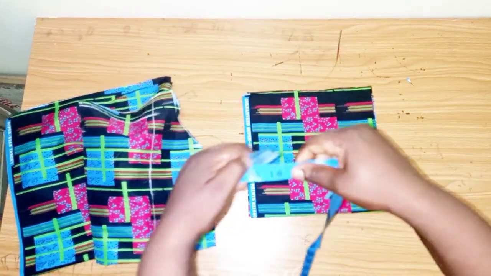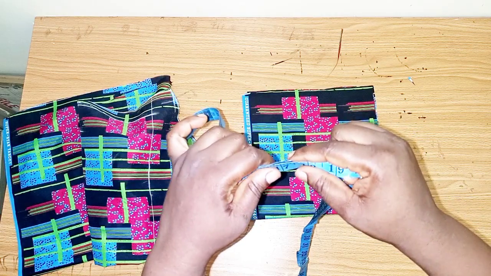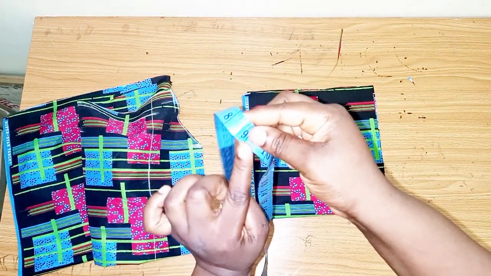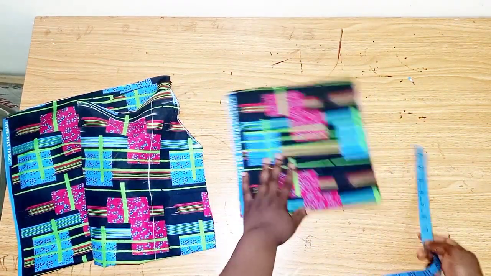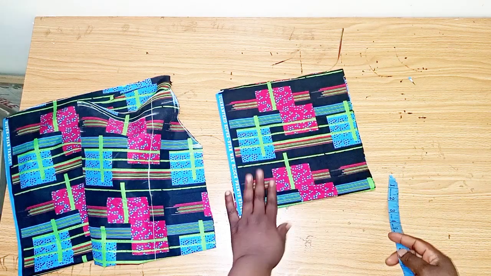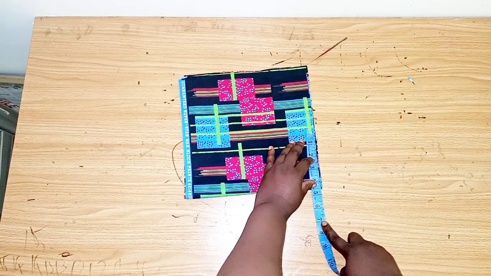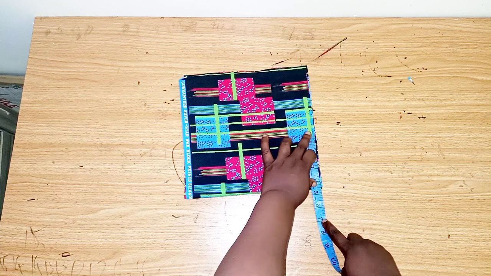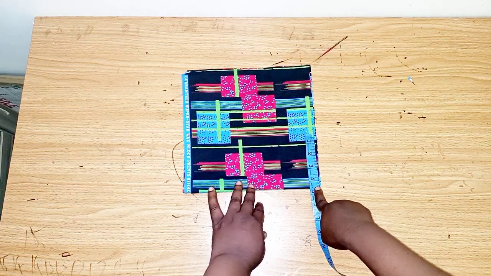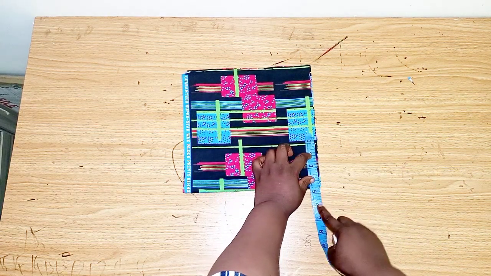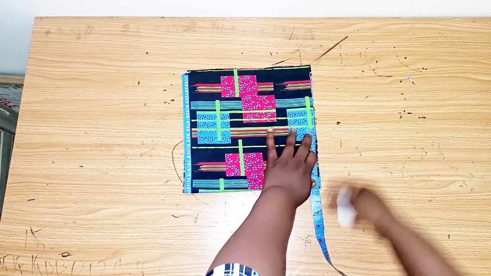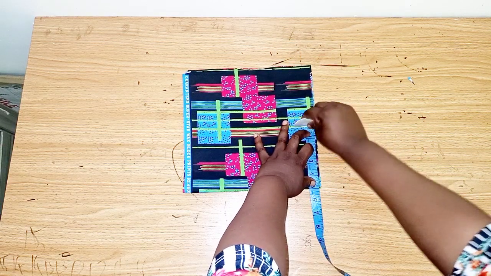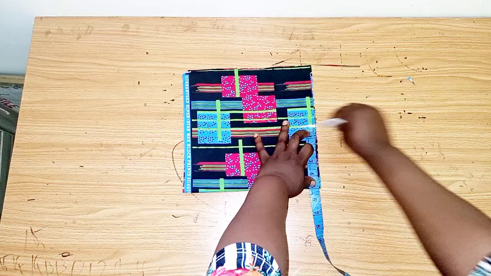So when you divide your 17 inches into 2, I have 8.5. So that's what I'll be using to cut out the sleeve. So when you divide that 8.5 into 2, I have 4.5. I'll be adding an extra half an inch for the sewing, making it 5. So I'll be placing my 5 inches on this part.